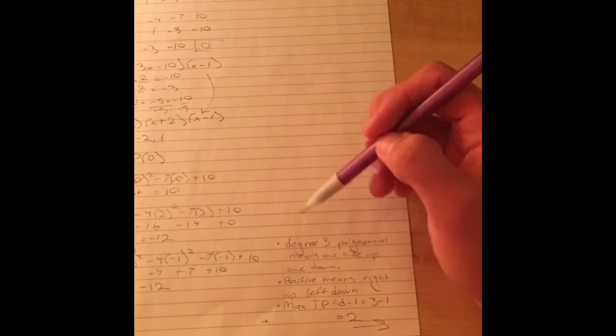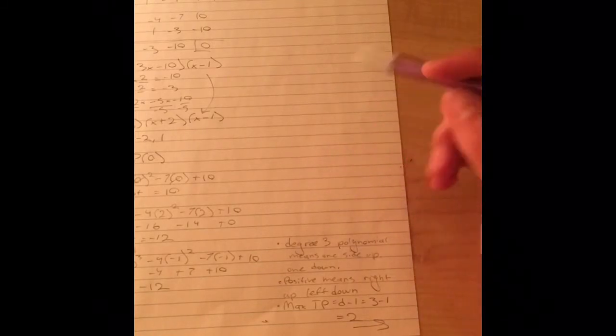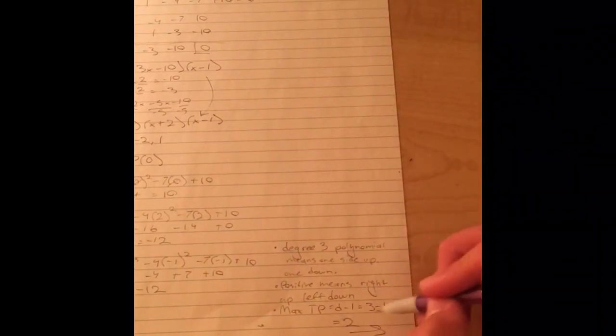All right, so now we're going to figure out the end behavior and how many turning points we have. Since we have a degree 3 polynomial, one side is going to be up and one side is going to be down. And since it is positive, our right side is going to be up and our left side is going to be down. To figure out the maximum number of turning points, we go degree take away 1. The degree is 3, minus 1 is 2, so that's our maximum number of turning points.